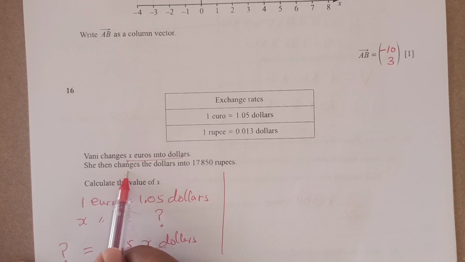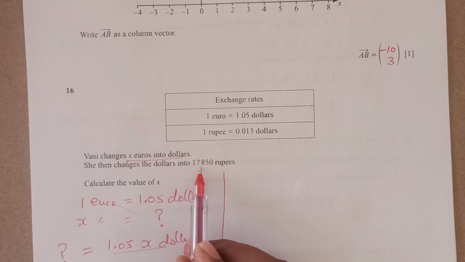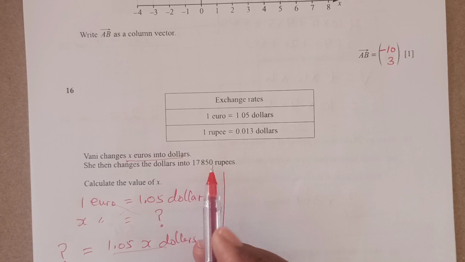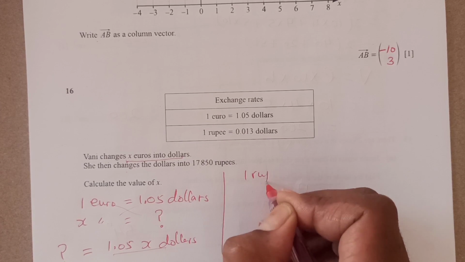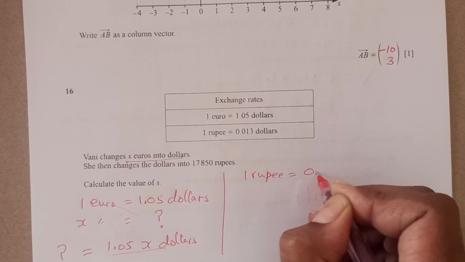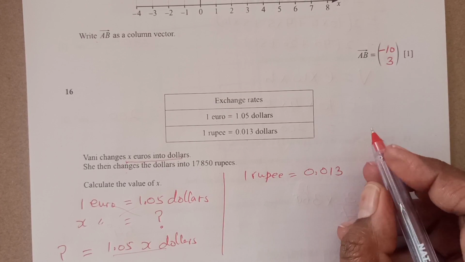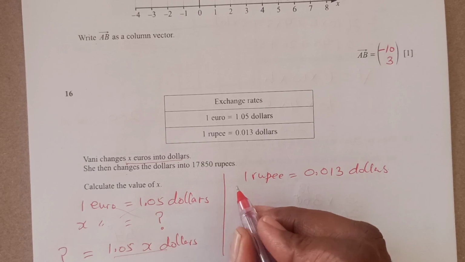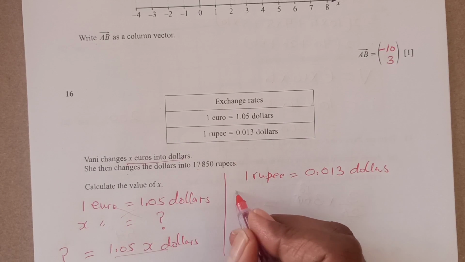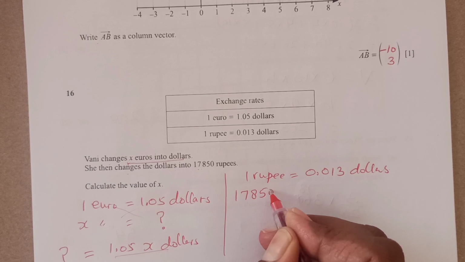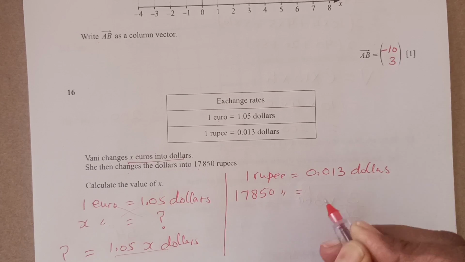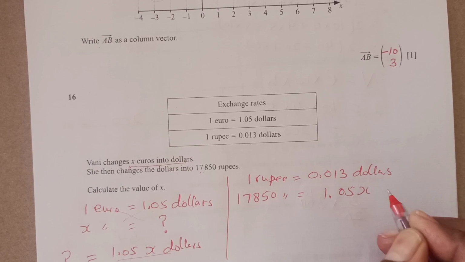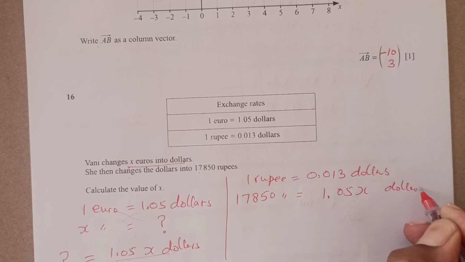So now she changes the dollars into rupees, and the rupees is 17,850. So 1 rupee is equal to 0.013 dollars, right? Okay, and she got 17,850 rupees for what? For 1.05 X dollars. Okay, remember to put dollar here.